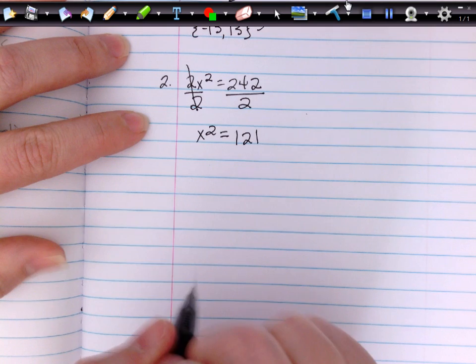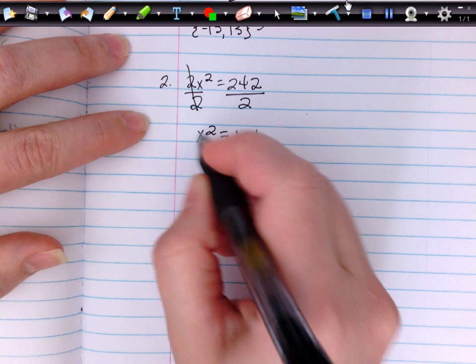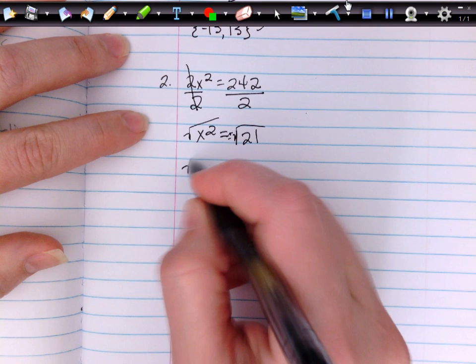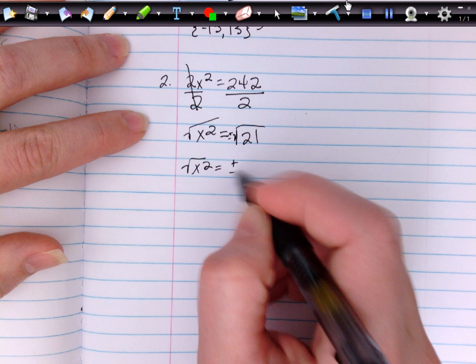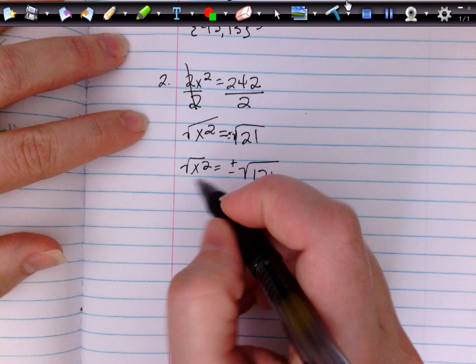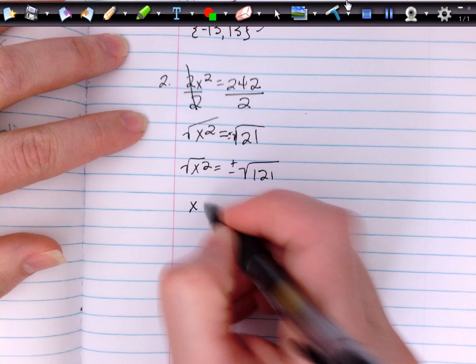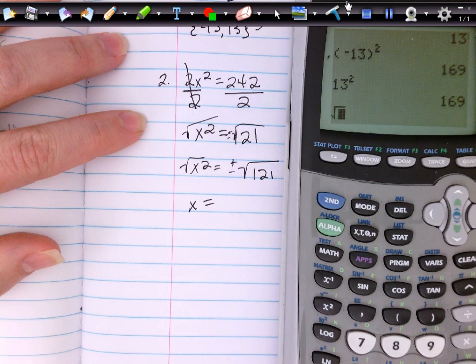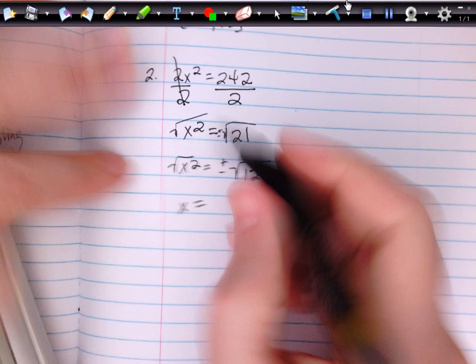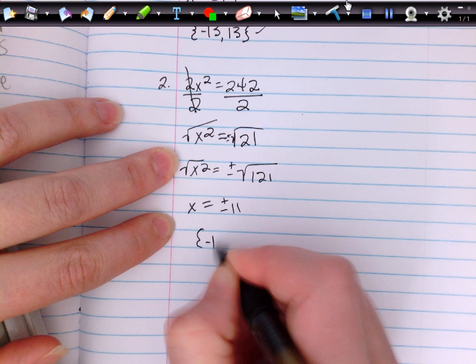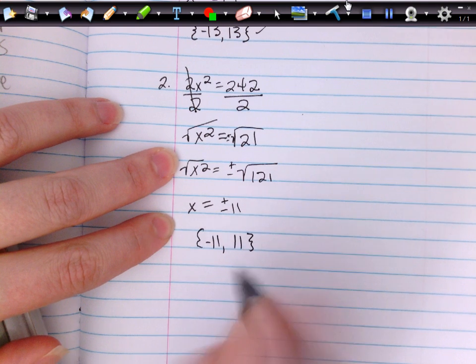So now our x squared is by itself. Now we're able to go ahead and take our square roots. So we have the square root of x squared equals plus or minus the square root of 121. So this square root of x squared gives me x. The square root of 121 is 11. So that's going to give me plus or minus 11. And in my squigglies, it's negative 11, comma, positive 11.